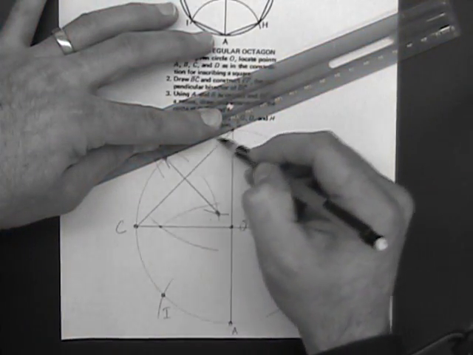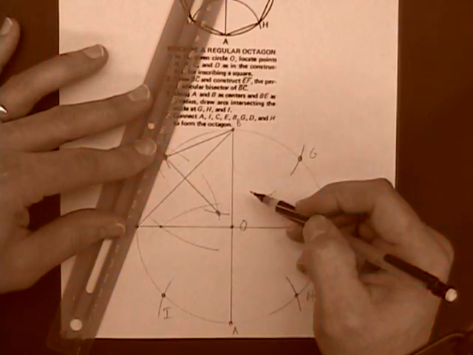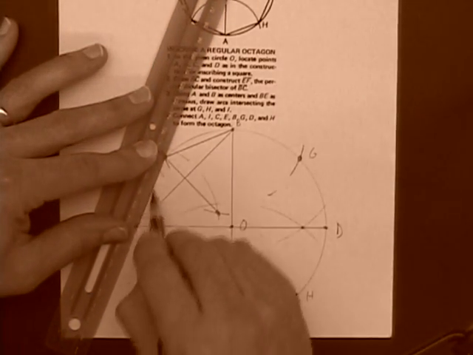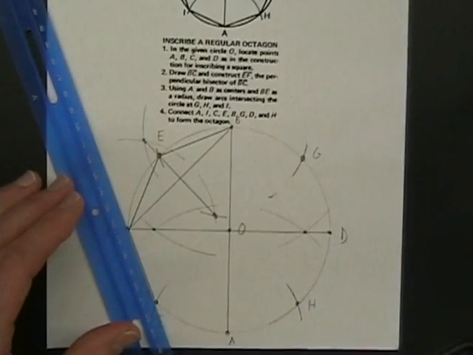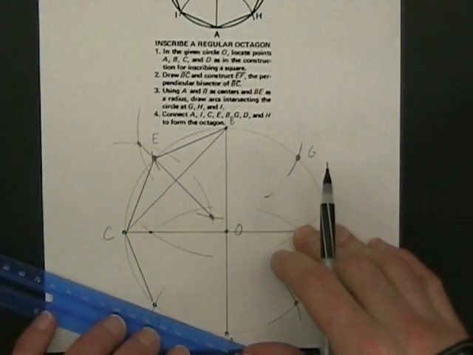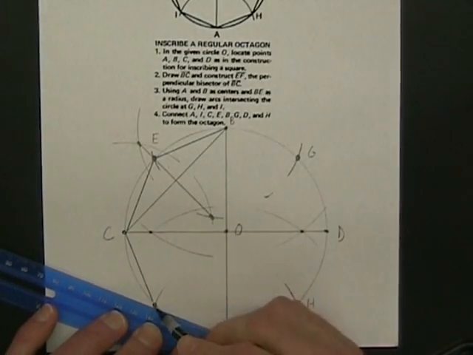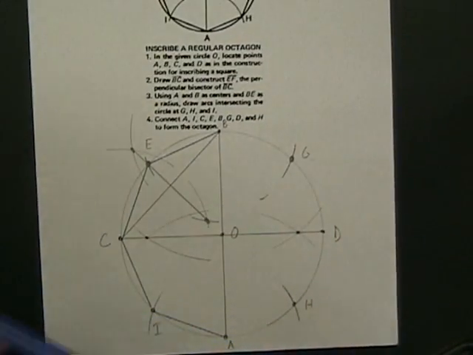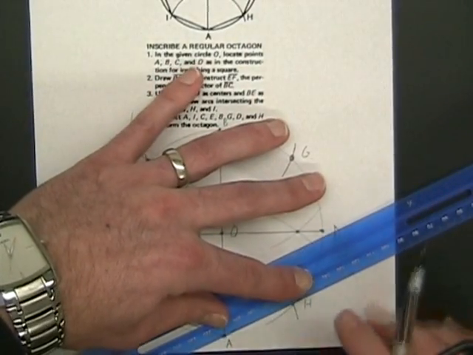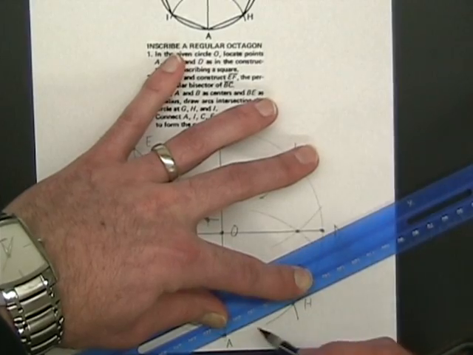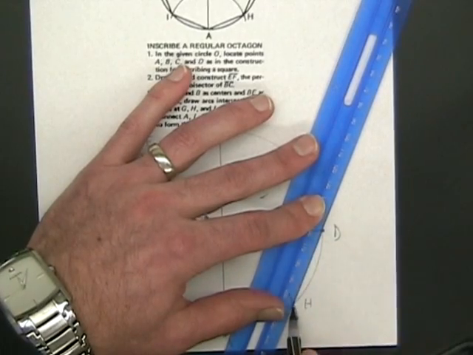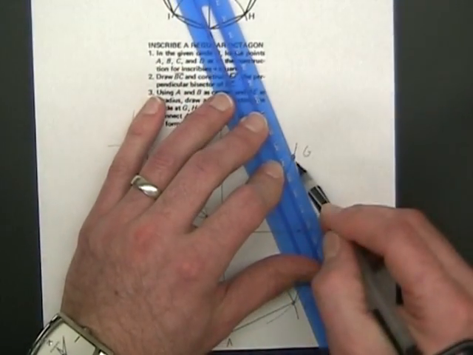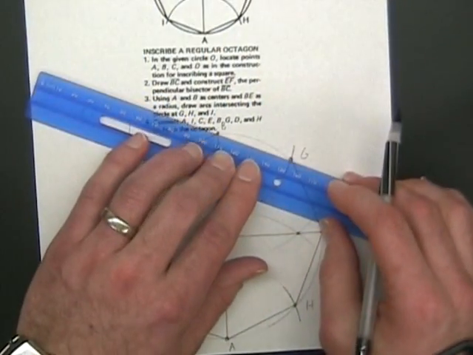B to E, E to C, C to I, I to A, A to H, H to D, D to G, and G to B.